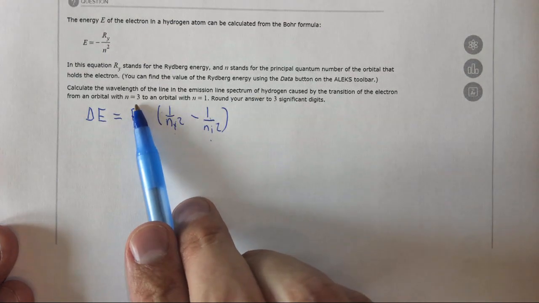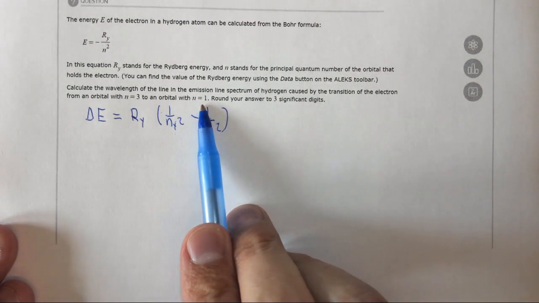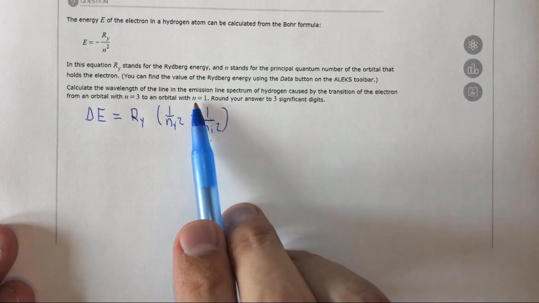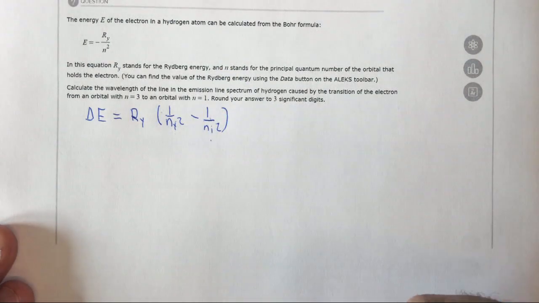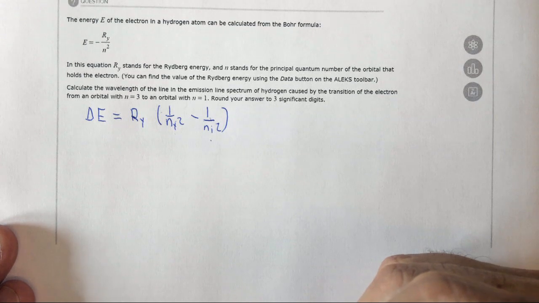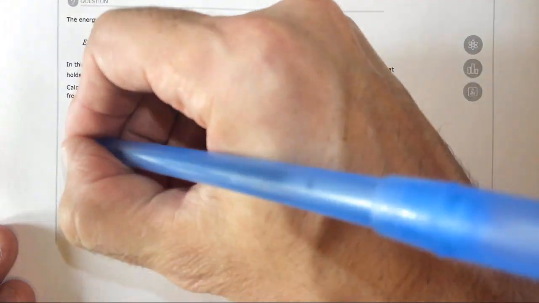In this case, you have a transition from 3 to 1. That's an emission. So if the atom is the system, the atom must lose energy when the electron goes down, and it loses that energy in the form of a photon. Now we can just plug into this equation.